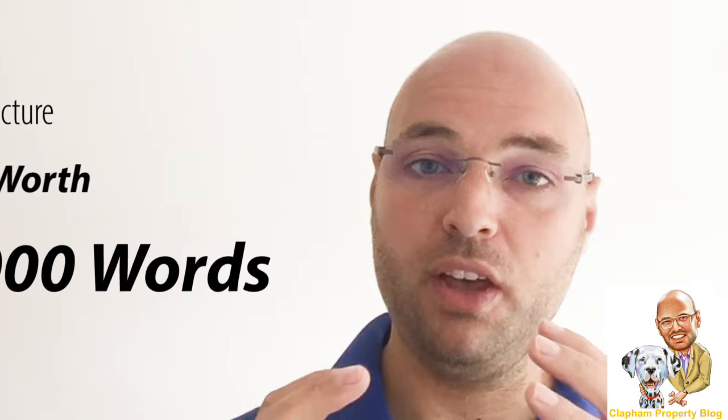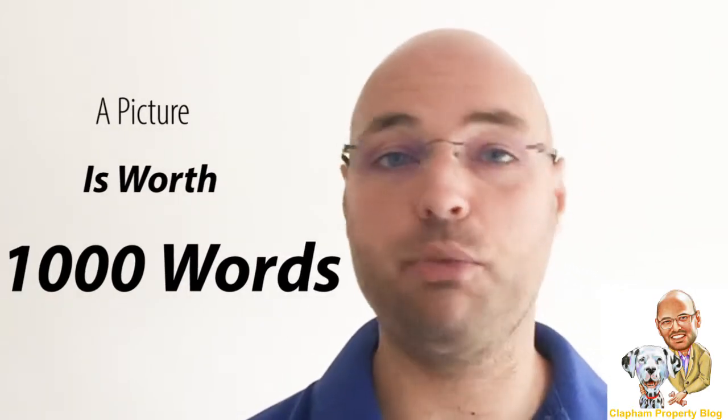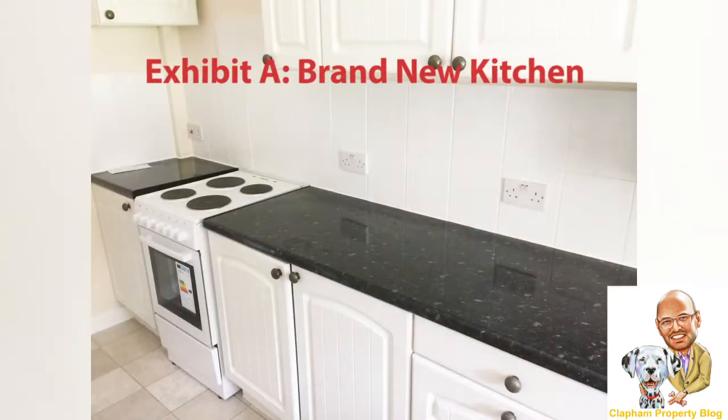You've got to show people what it's going to be. There's no good saying it's going to have a brand new kitchen, because a brand new, cheapest of the range kitchen from B&Q is not the same as a hand-built oak job from wherever. There's a significant quality difference. So even though people put in brand new things, it could look like absolute junk.